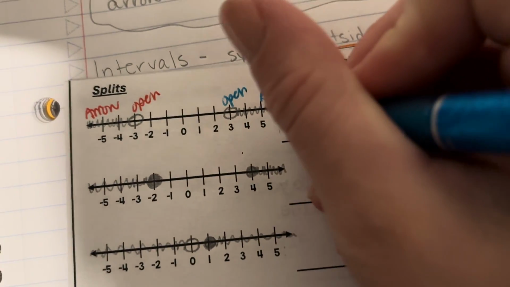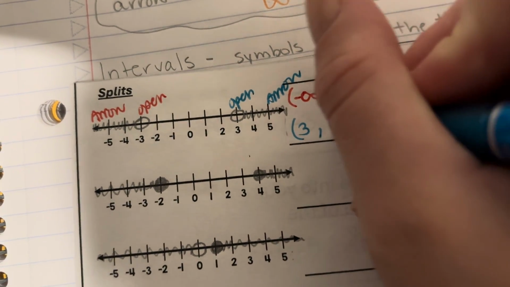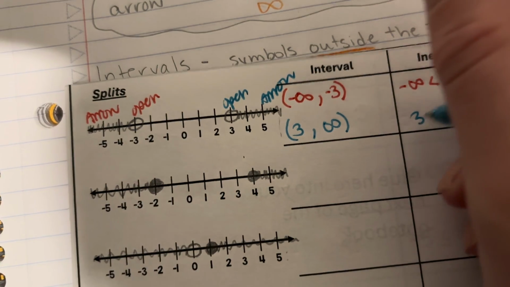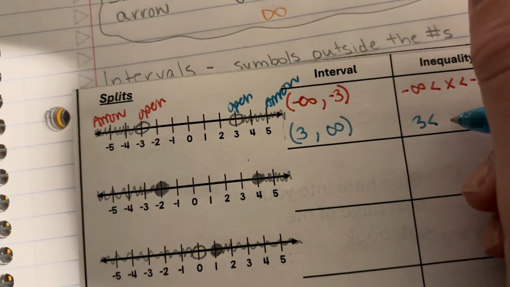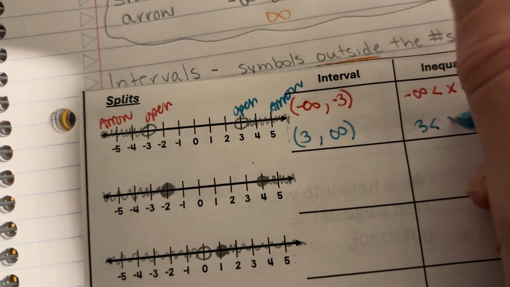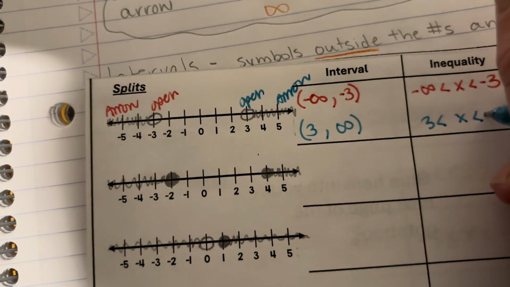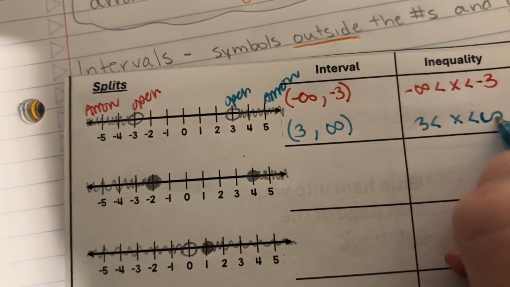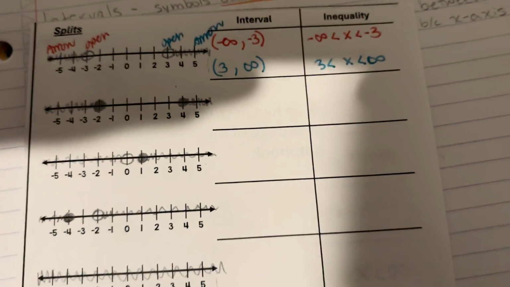So when we write it out, we got 3 with our round bracket going to a positive infinity, this time with the round bracket. And then we got 3 less than, or just the mouth, X less than our infinity symbol, which I can't seem to write. There we go. All right.